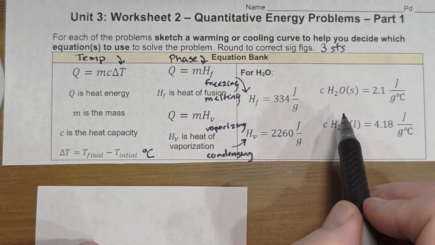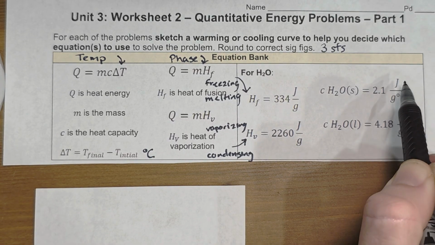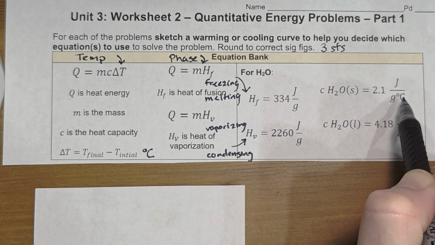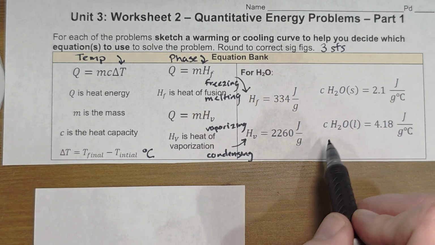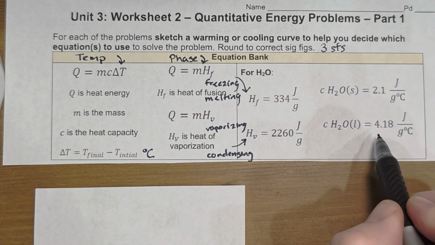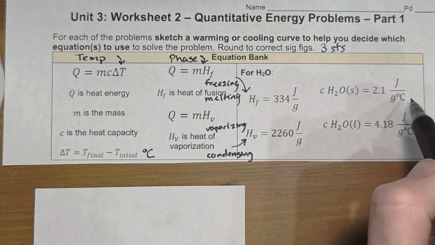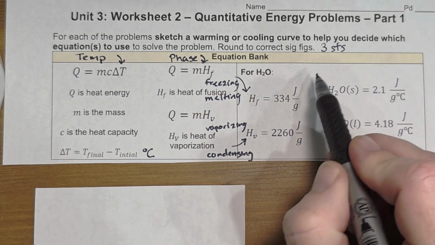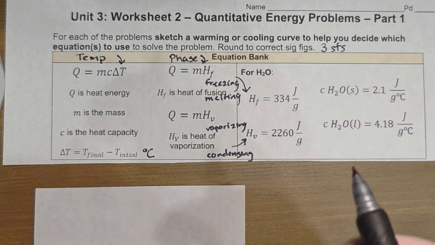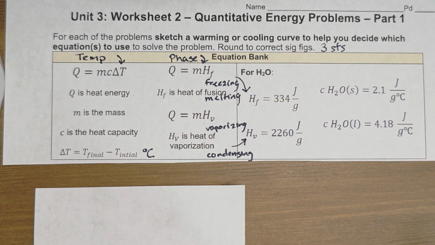For temperature changes, if we're dealing with a solid, the heat capacity is 2.1 joules for every gram Celsius. And the heat capacity for liquid water is going to be 4.18 joules for every gram Celsius. And we are going to deal mostly with water. If we're not dealing with water, the problem will give you this information for whatever substance you're looking for.